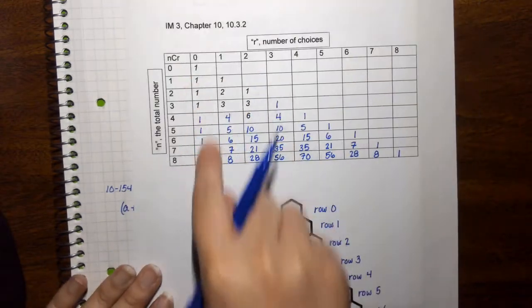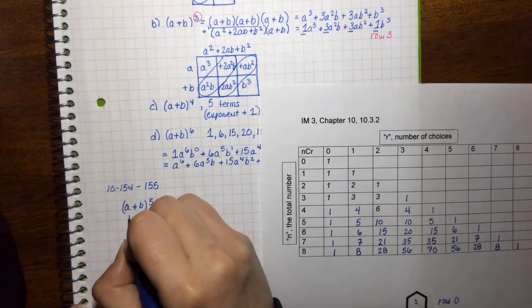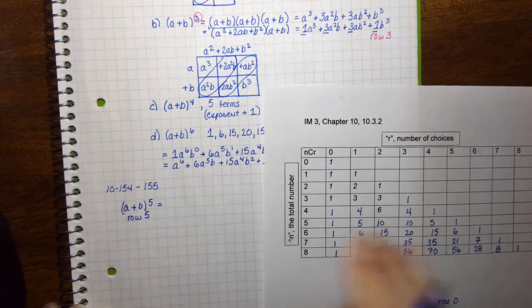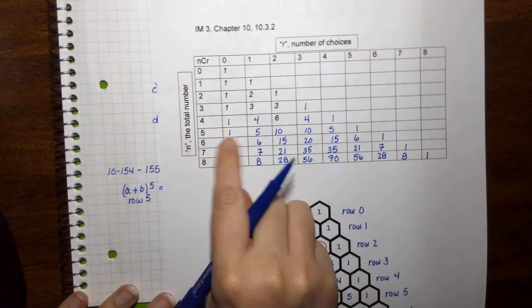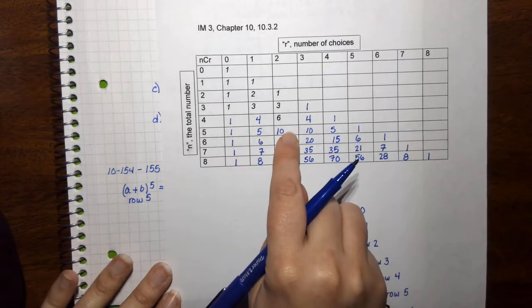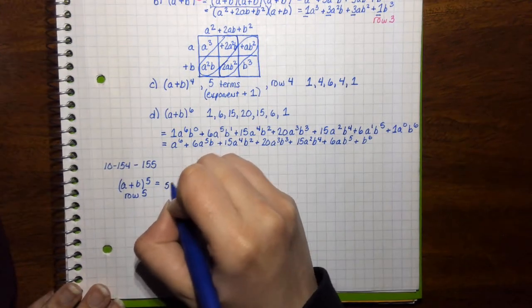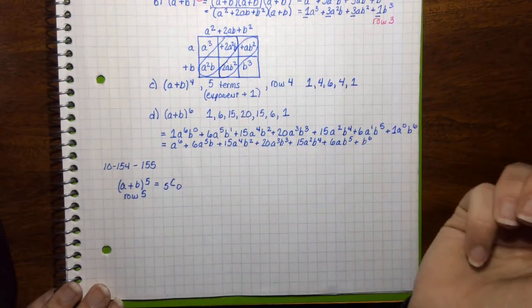If you remember, how did we find these numbers? We found this one by 5C0, 5C1. Notice we would be in row 5. I'm just going to make a note, row 5. So this number is 5C0, this number is 5C1, 5C2. So if I don't have Pascal's triangle on me, I can do it this way.